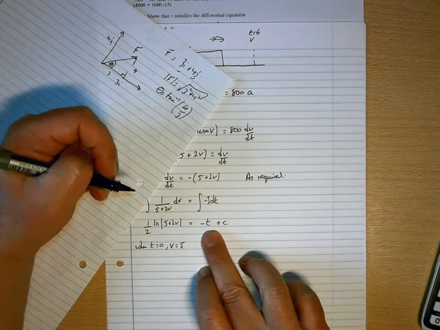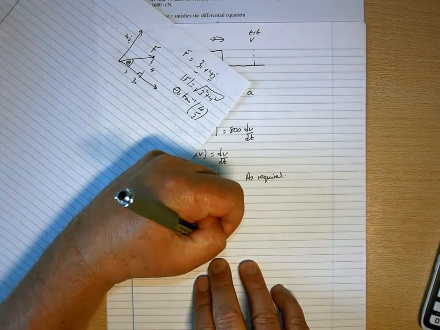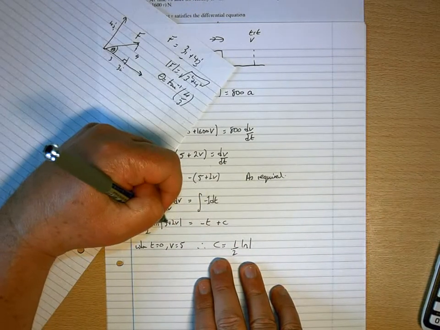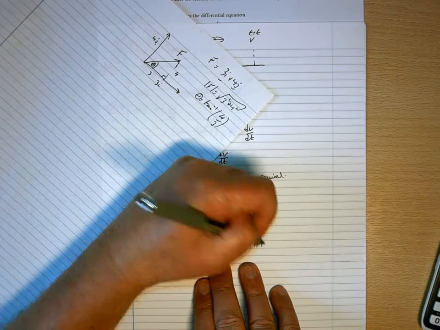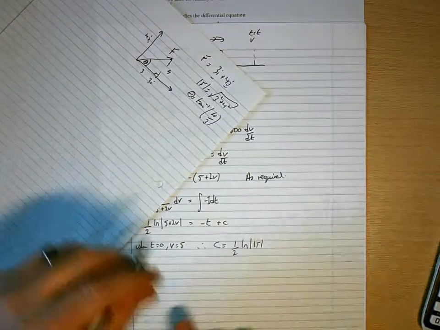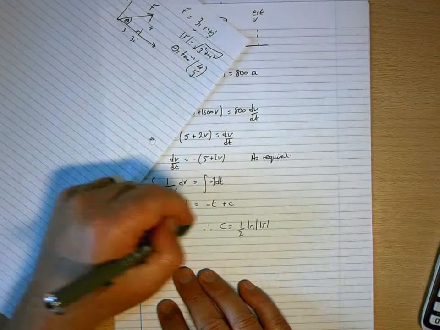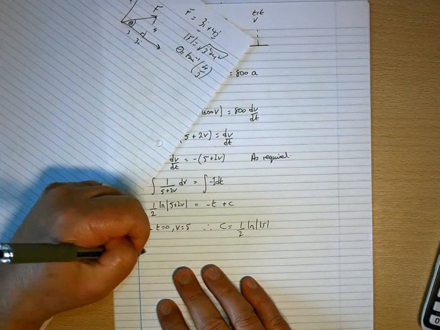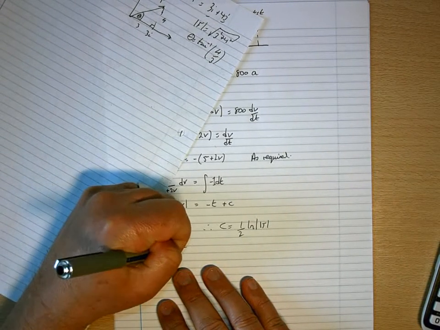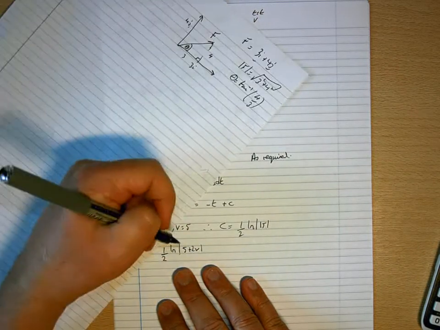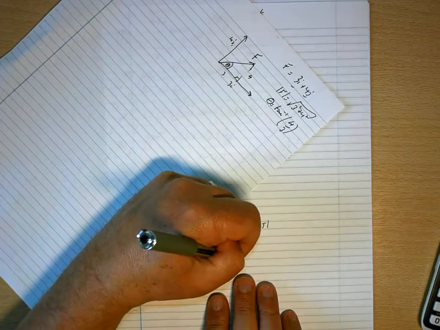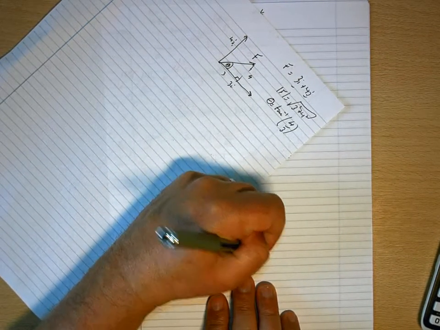So therefore c will be a half ln of 5 plus 10, which is 15. I don't need the modulus there because that's clearly already positive. So my expression now becomes a half ln (5 plus 2v) equals minus t plus a half ln of 15.